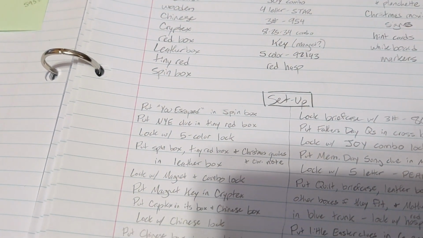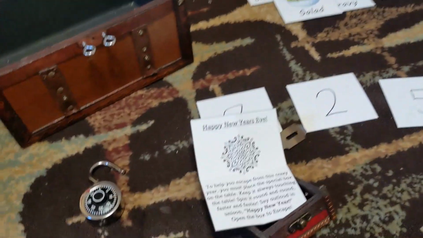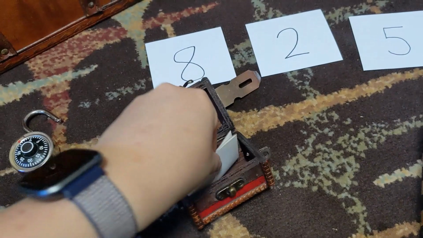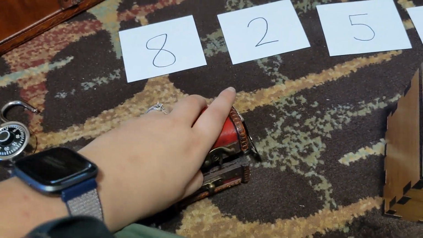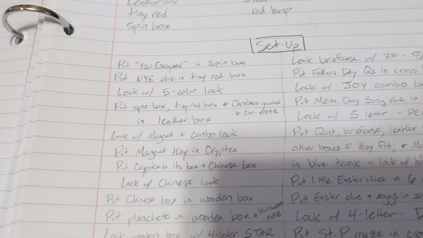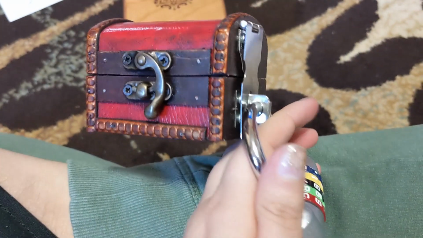Awesome. Next. Put the New Year's Eve clue in the tiny red box. Okay, so that is exactly where it was. So fold that up, put that there. Close that. Next. Lock with the 5-color lock. This one. Okay, let me put that on. All right, so we got that locked.